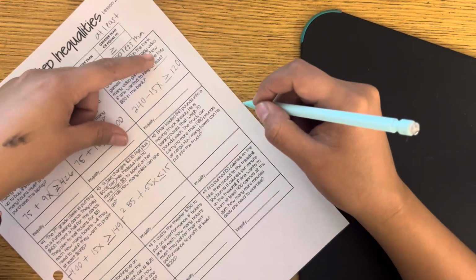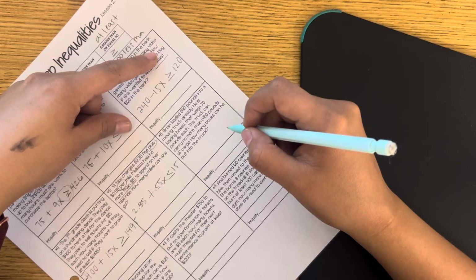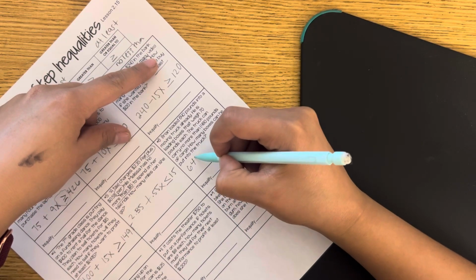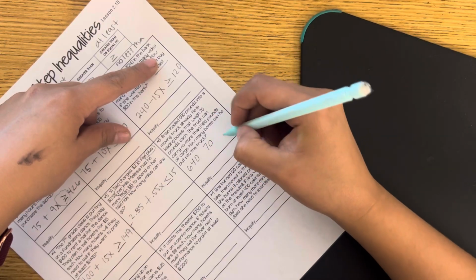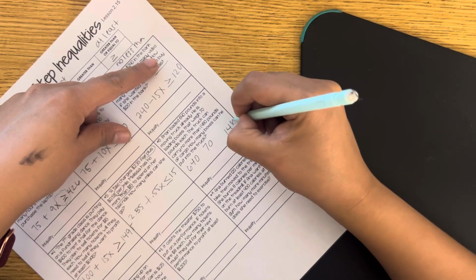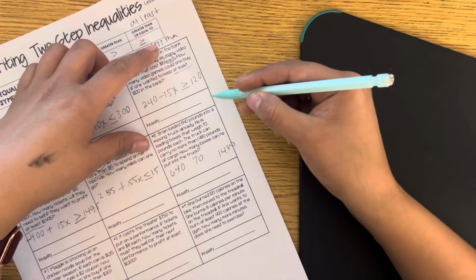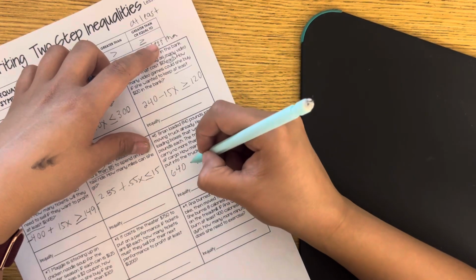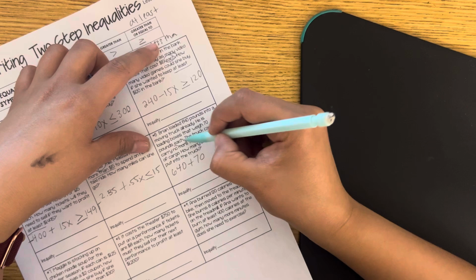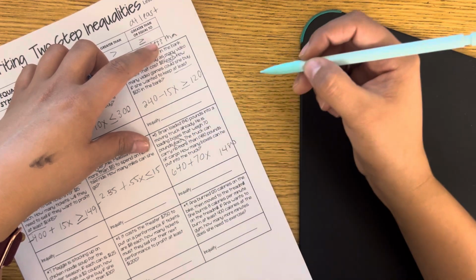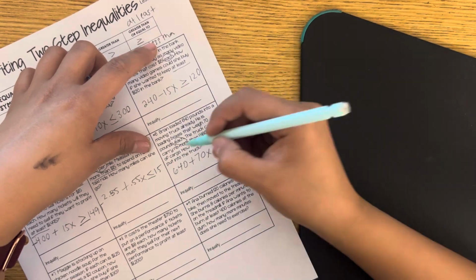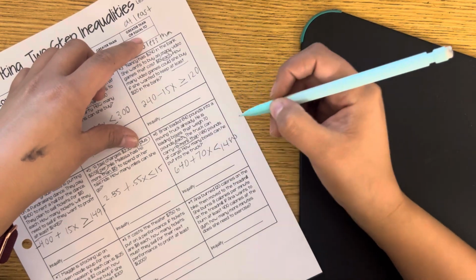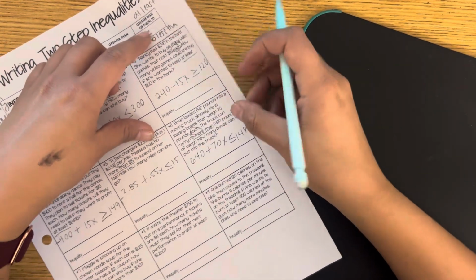Brian loaded 640 pounds into a moving truck already. He is loading boxes that weigh 70 pounds each. And then he wants the truck to carry no more than 1480. So again, he has 640 pounds in the truck, and he's loading more weight, so that's addition. The clue word is each, so that number has the value of X. And then he wants no more than 1480. That means less than 1480 and could be equal to.